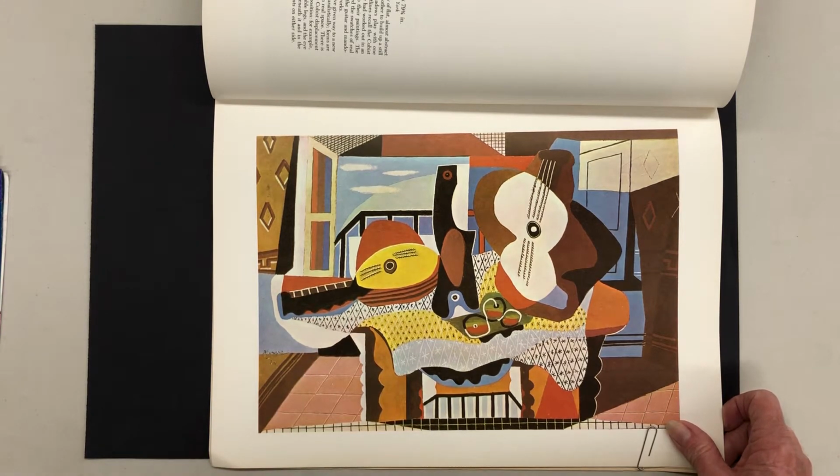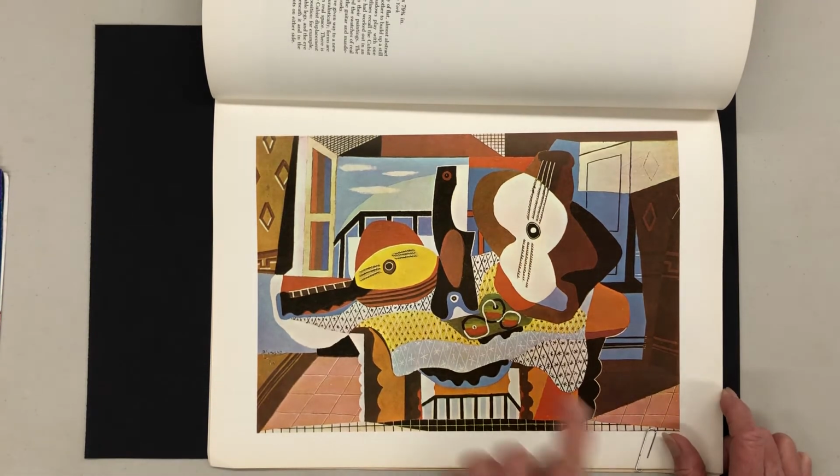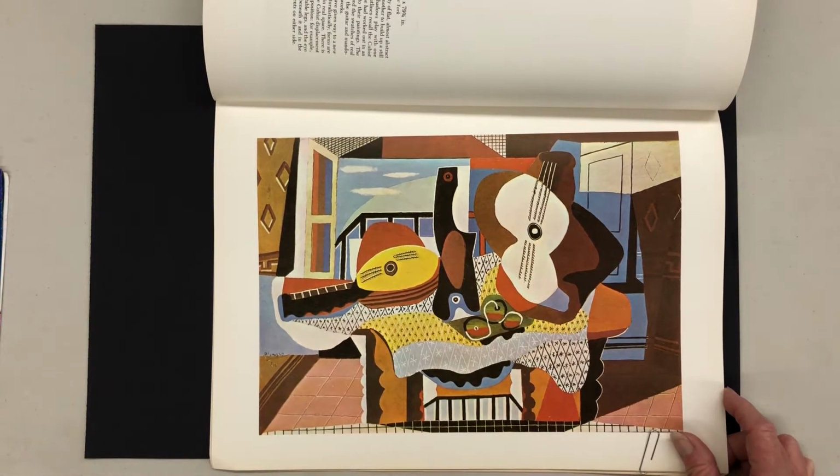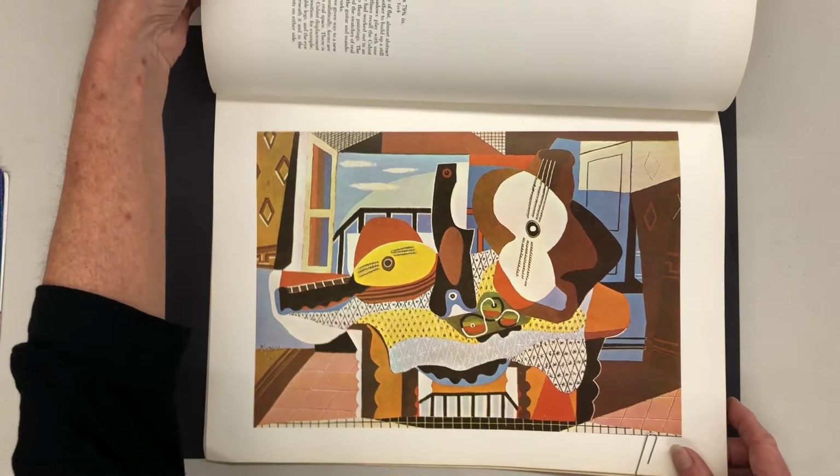So in a still life sometimes it's just a collection of objects that you will put on a table maybe, and then draw them and just practice drawing. And notice how there's different shapes, and it's not super realistic, but you can recognize some things. So anyway, that's Picasso.